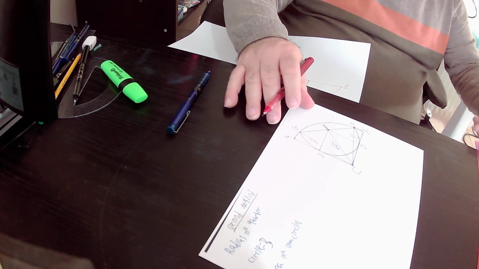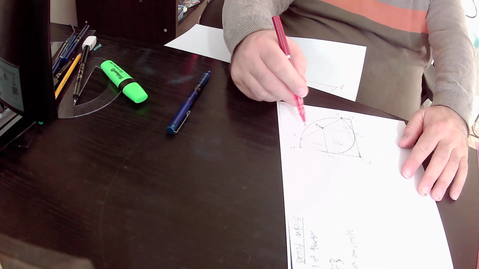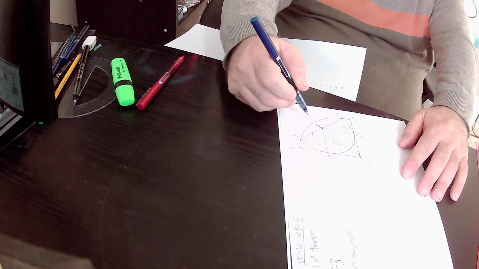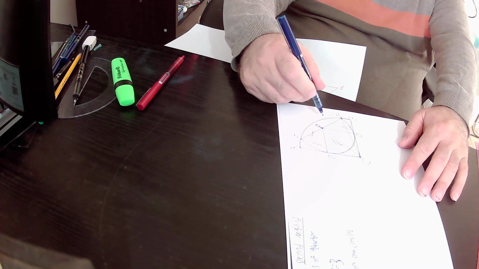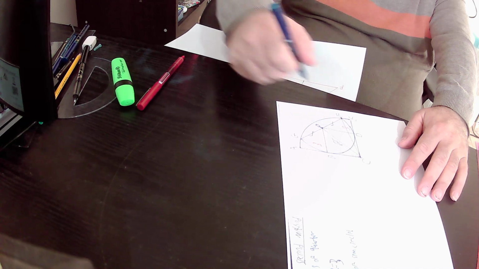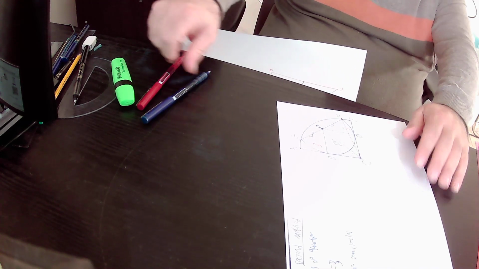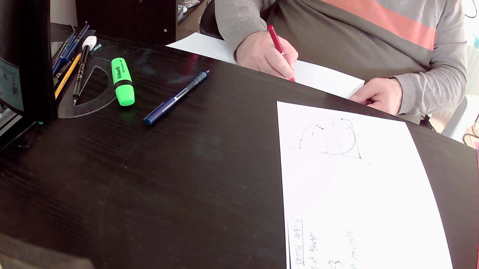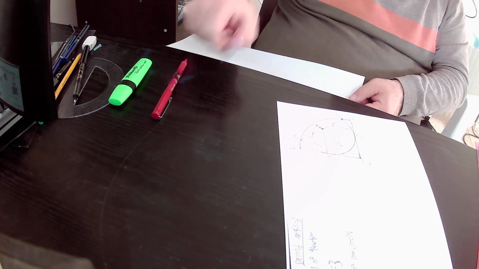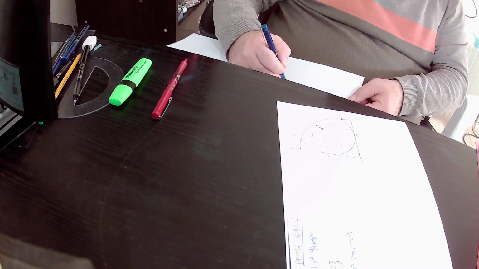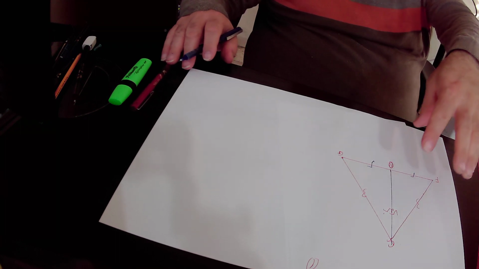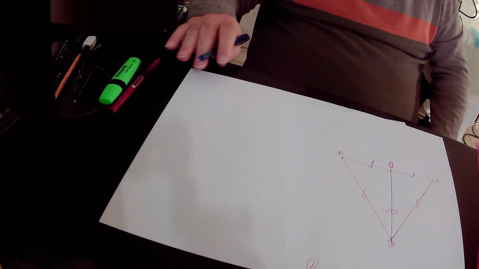Here we've already found out in the first method that GO is the radius of the semicircle, that is to say it is equal to R, and FO, it is also the radius of the semicircle, that is to say it is also equal to R. So this is the triangle CFG, that I copied from the original drawing.